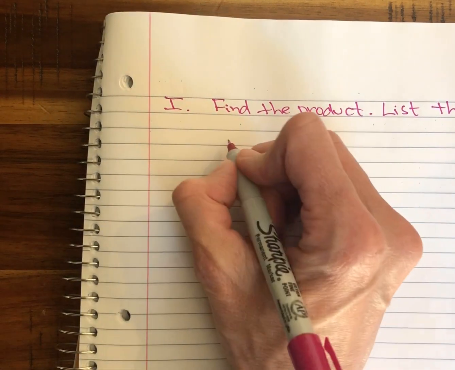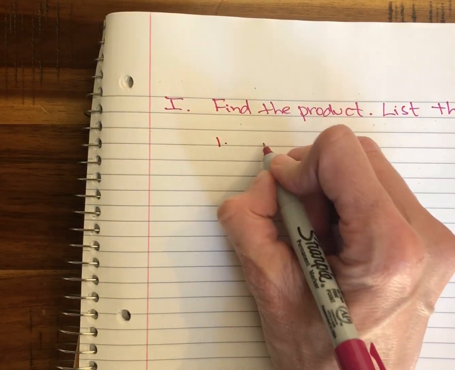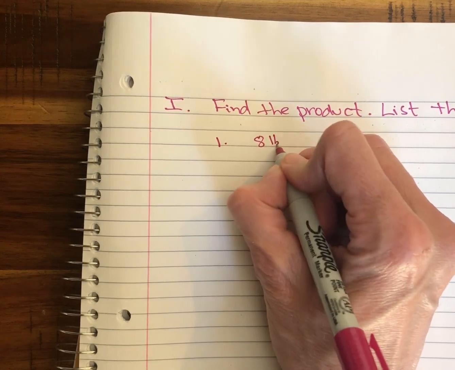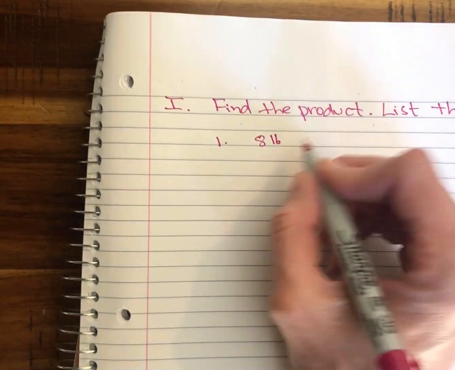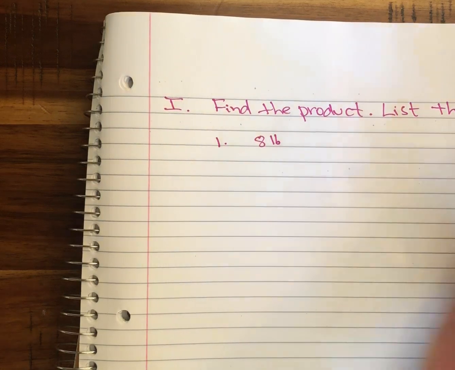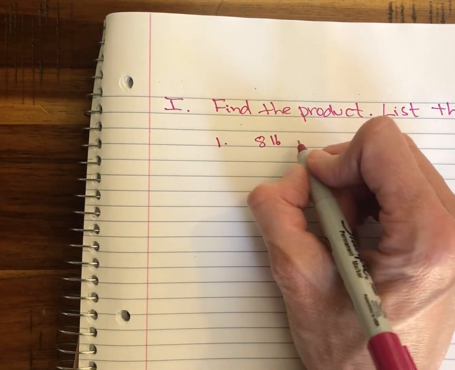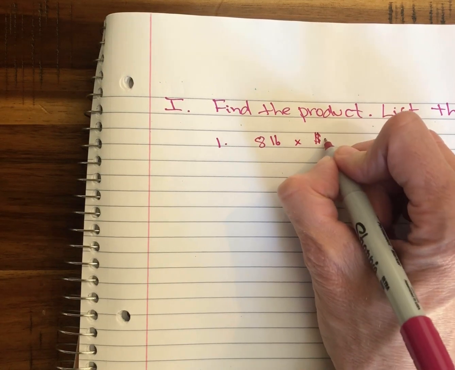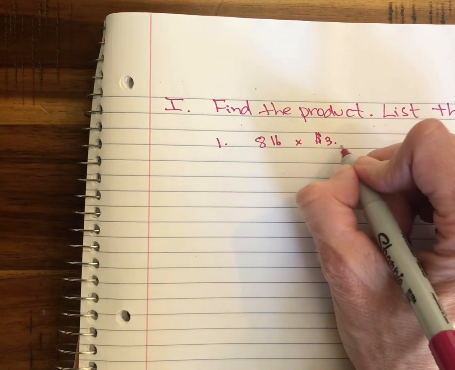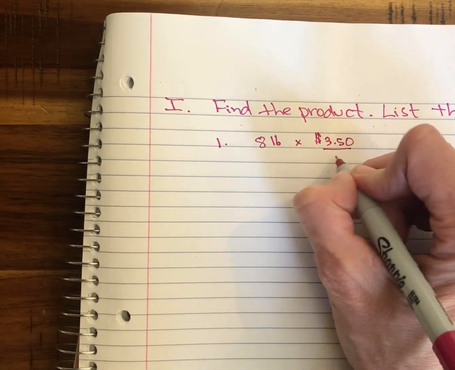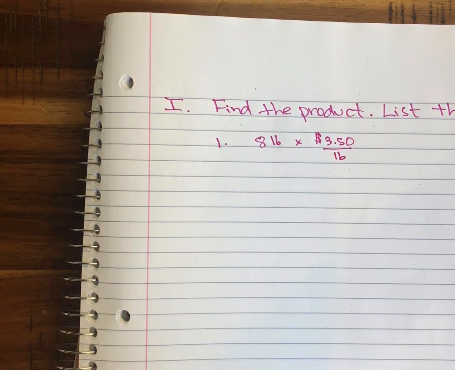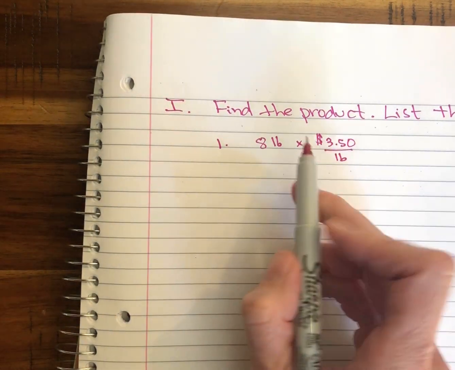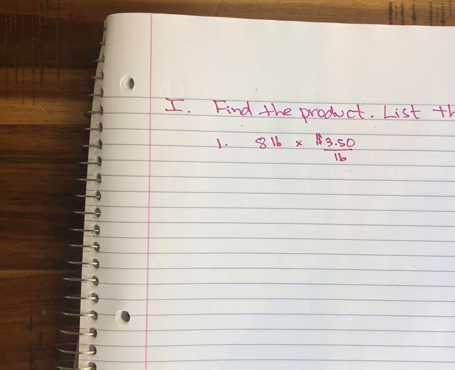So here's what the problems will be set up like. 8 pounds. So let's say you're buying 8 pounds of, I don't know, potatoes. And potatoes cost $3.50 per pound. Okay, so then it asks us to make this calculation.